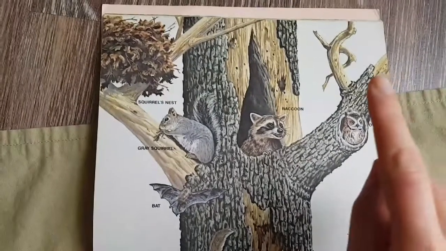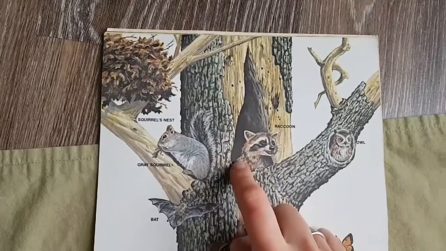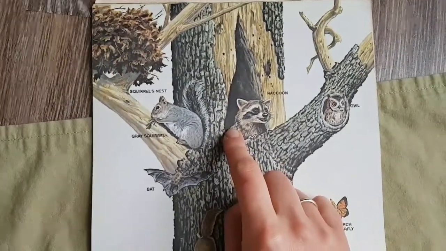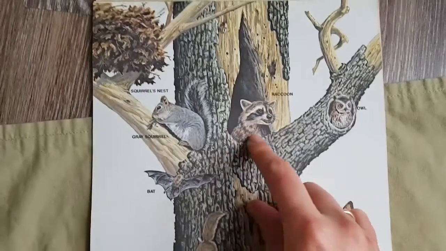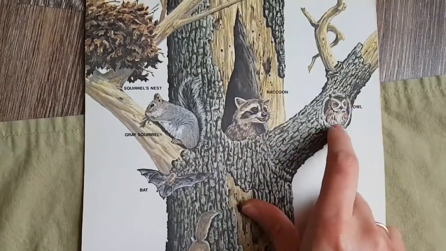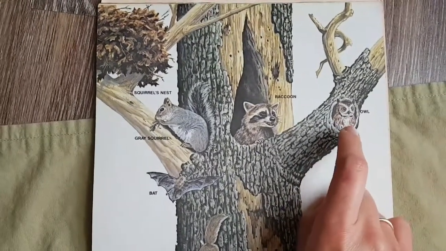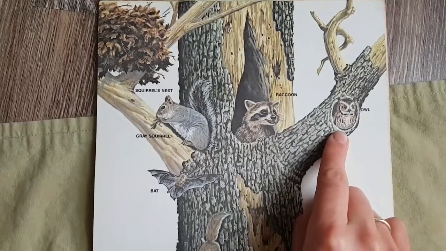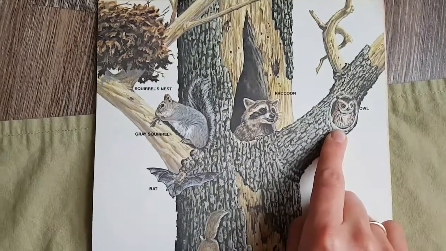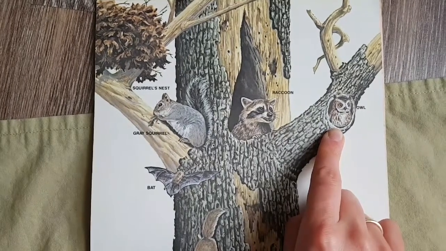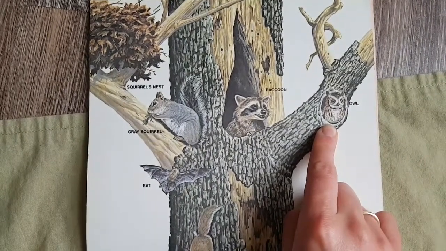Here is a raccoon. He's living in the hollow trunk of that dead tree. He made a cozy home inside. And here we have an owl living in the hollow branch. The owl is only awake at night. Do you remember the sound that an owl makes? Whoo, whoo. Actually, that's more like a dove. Maybe more like hoot, hoot.